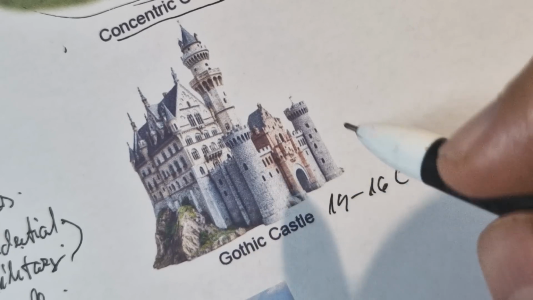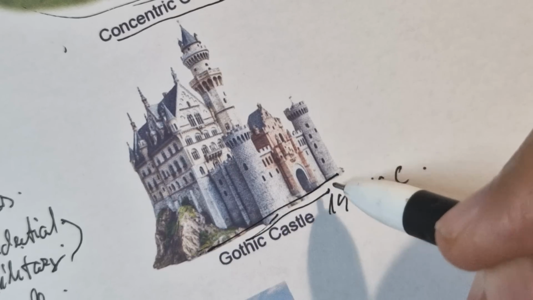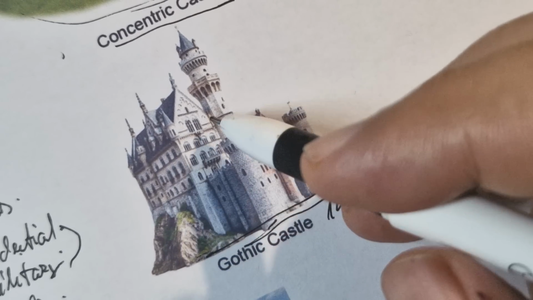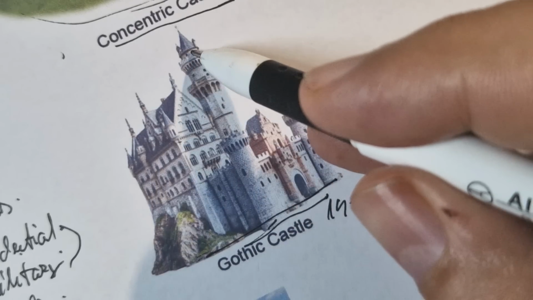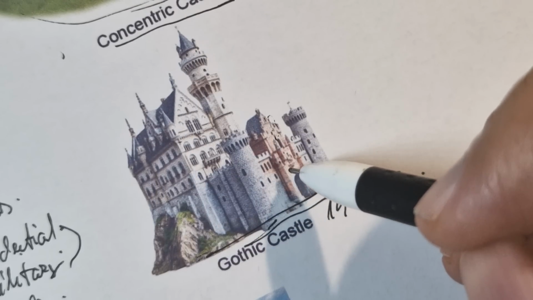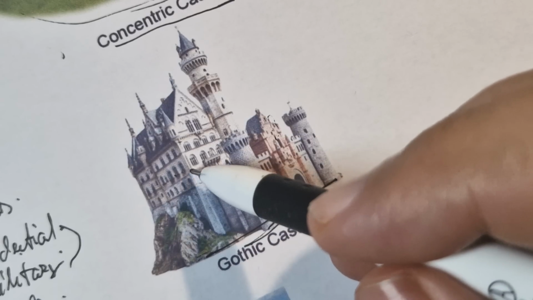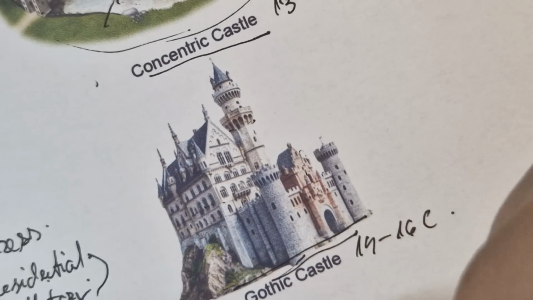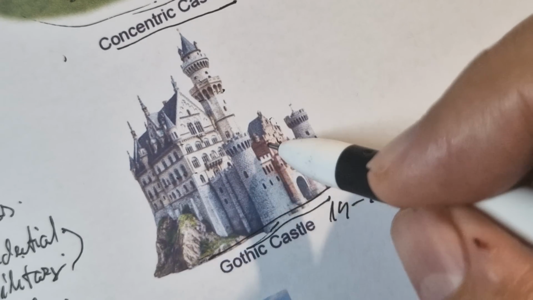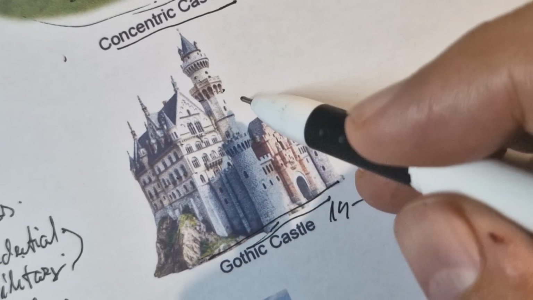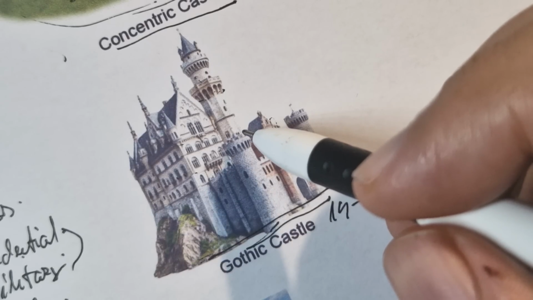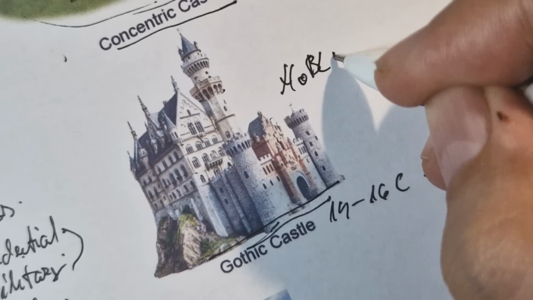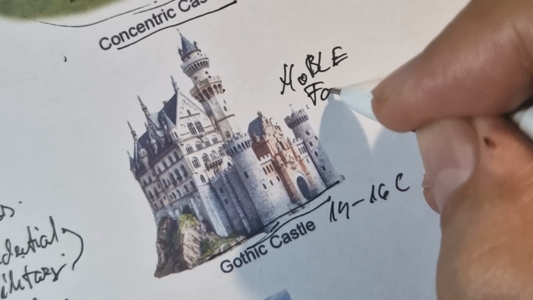The structure is more elaborate and has decorative designs featuring pointed arches, large windows, and ornate towers. This was a type that combined defense with luxury for noble families.